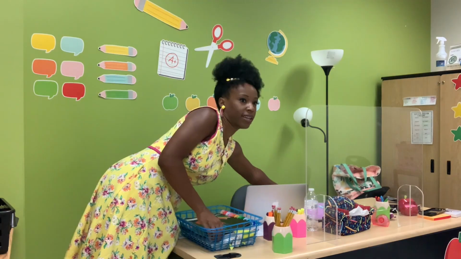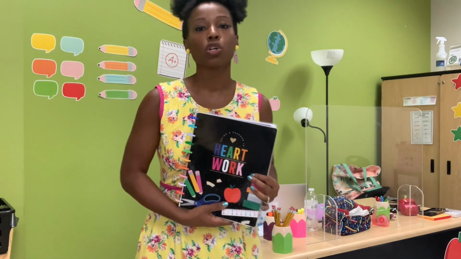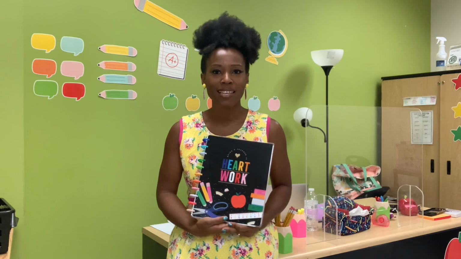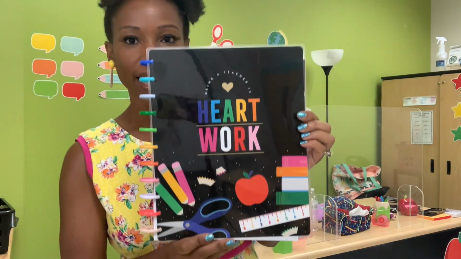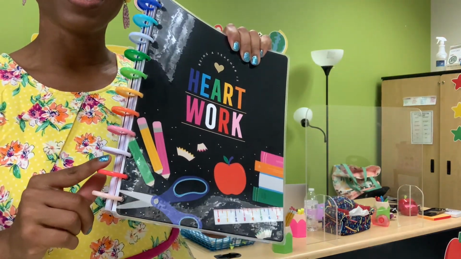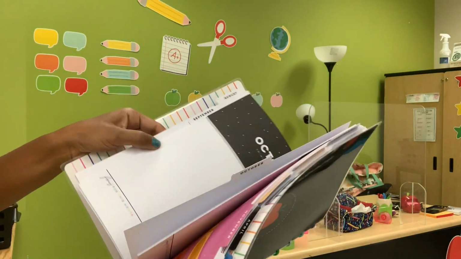So I was looking for a teacher planner, and I happened to look on YouTube. I think her name is the Empty Nest Teacher, and she reviewed this planner. So this planner came from Walmart. My favorite part is the different color rings. I'm just going to highlight a few things that I thought were really cute with this planner.